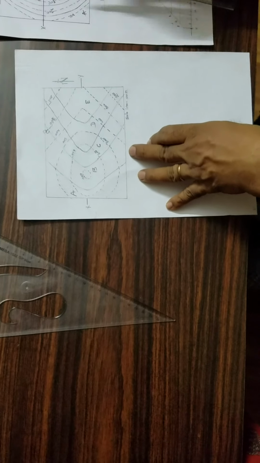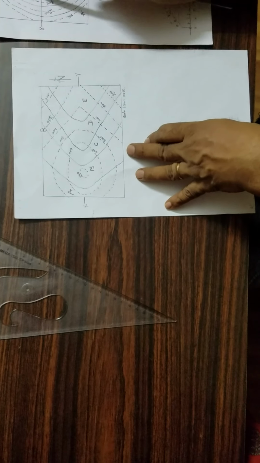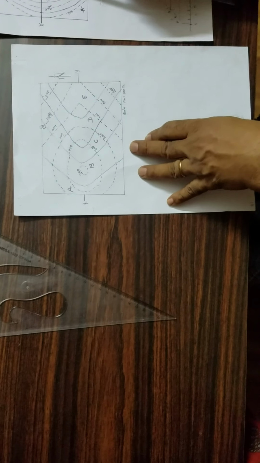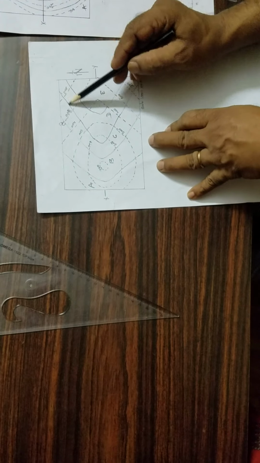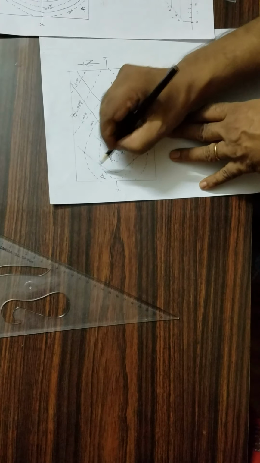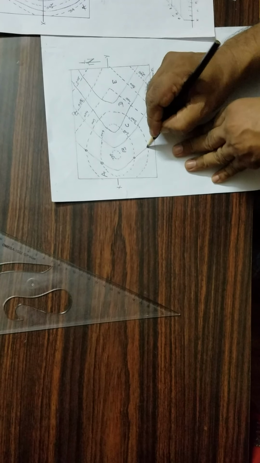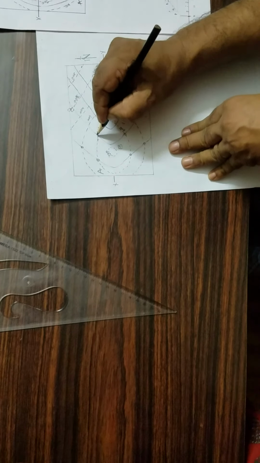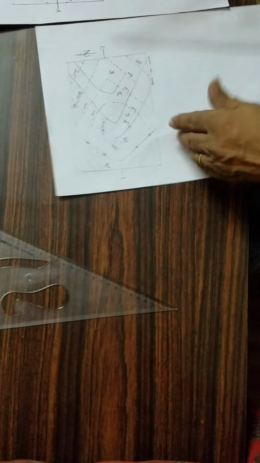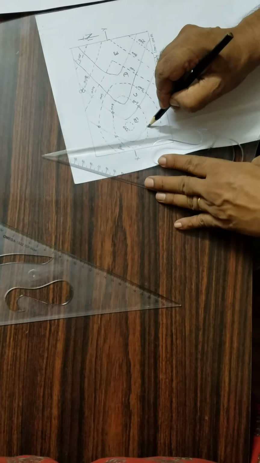Here the beds and contour lines are parallel to each other. That's why the map represents horizontal beds. Here the bedding planes and the contour lines intersect each other. So intersecting point, this is 1 and this is 2. This is 1 and this is 2. Like that you have to mark these points, and then you have to join these 2 points in a straight line.